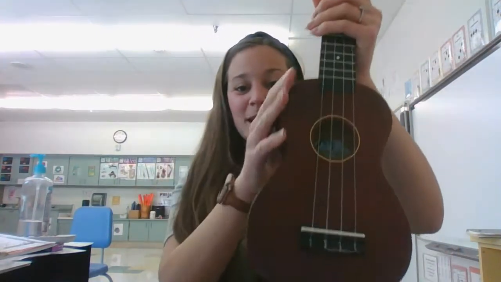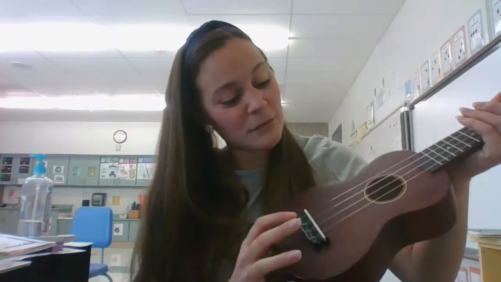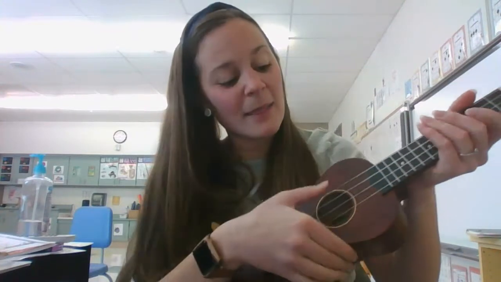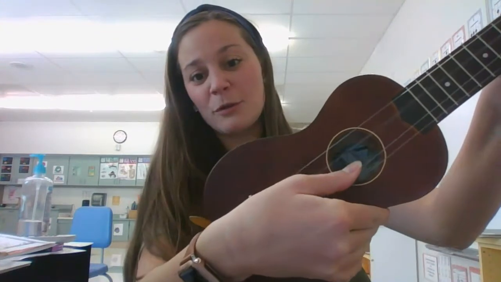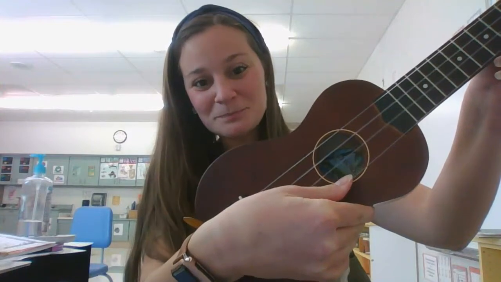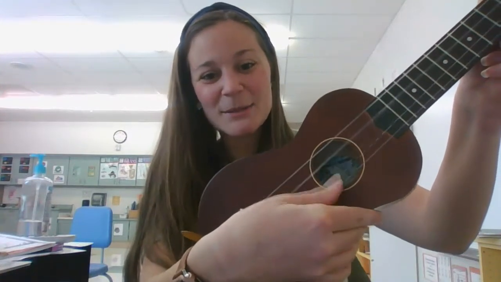And it's going to take us right to the body of our ukulele. Okay, this is our body. And then we have what we call our bridge, which connects our strings. And the sound vibrates over what we call our sound hole. So that's a little bit about the ukulele.